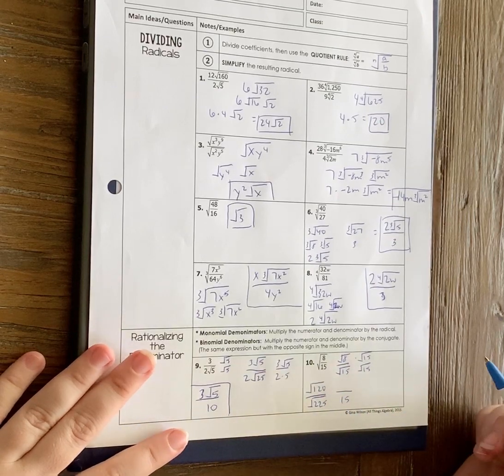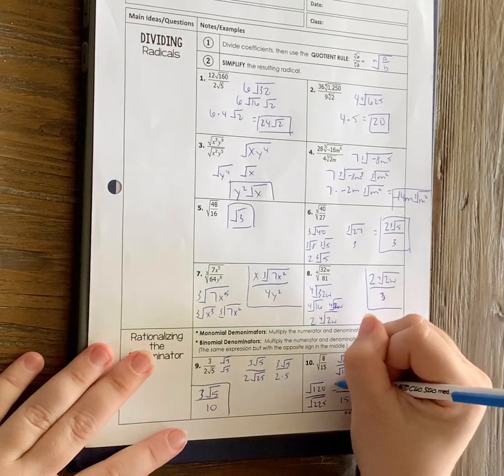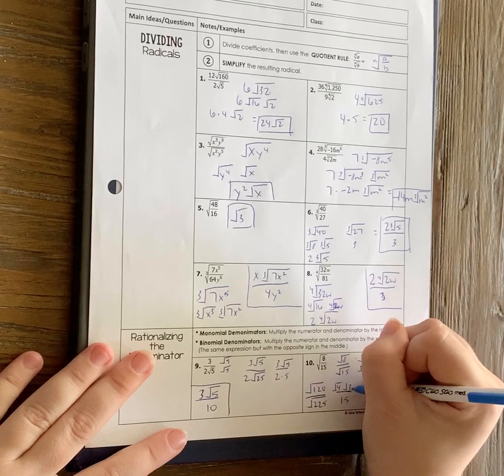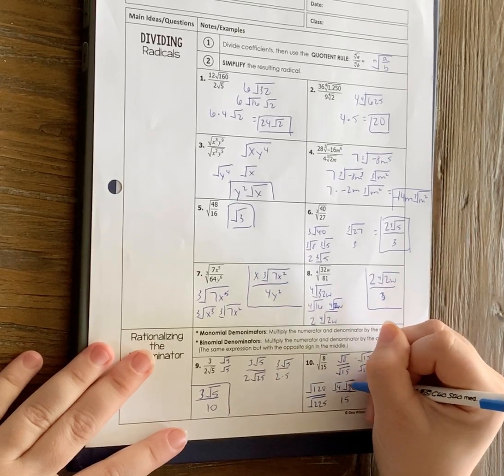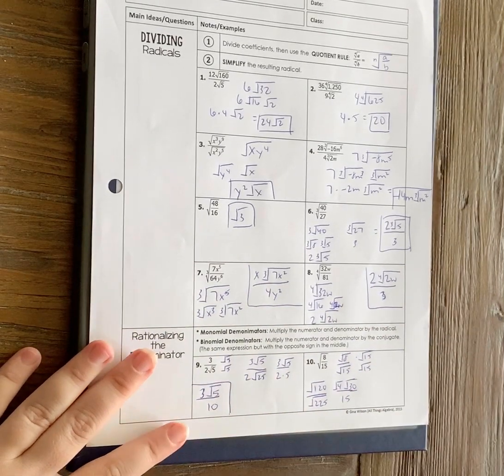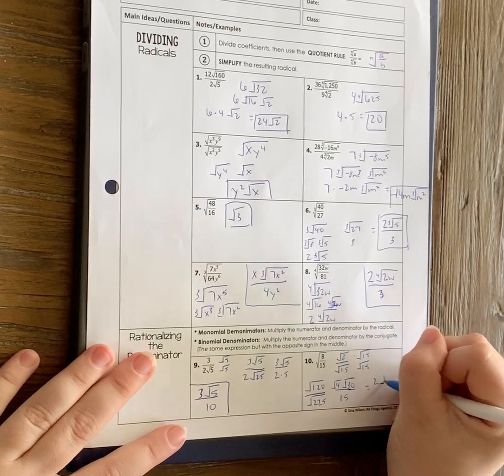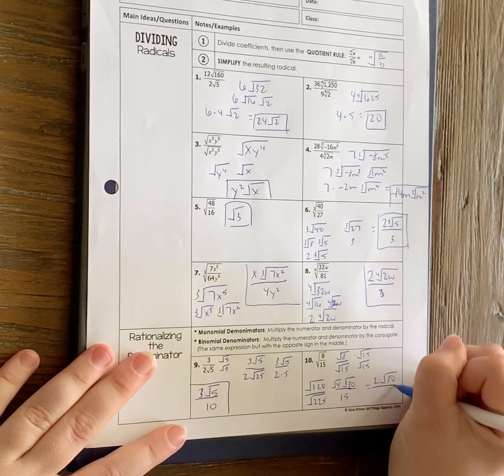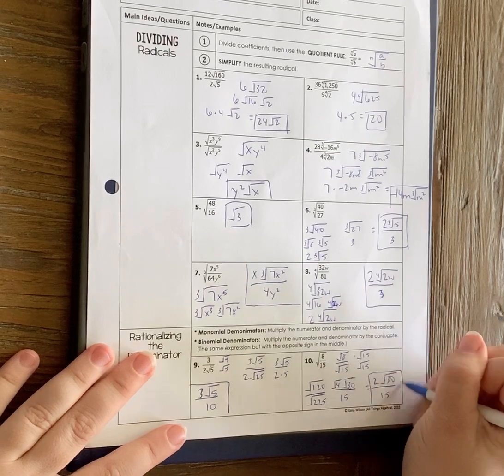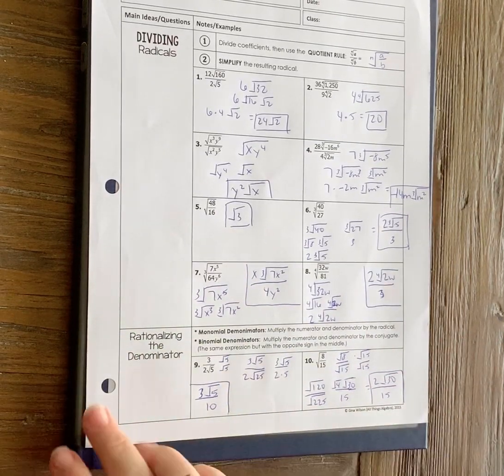120, you want to find the largest perfect square that goes into 120 evenly, which is 4 times 30. And the square root of 4 is 2. So this turns into 2 square root of 30 over 15. That's our answer. Okay, let's flip over to the back side.